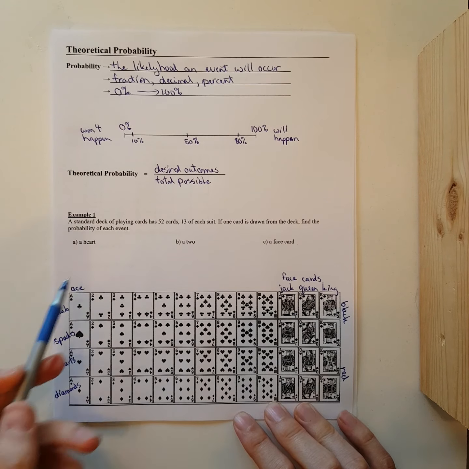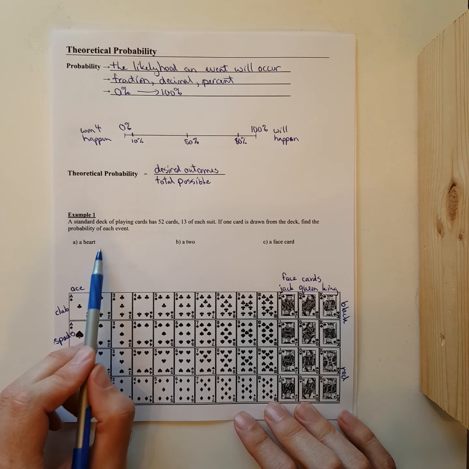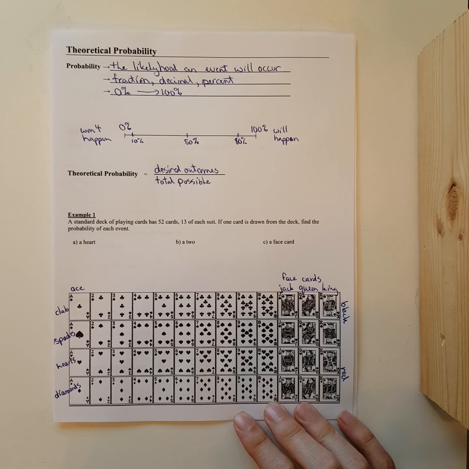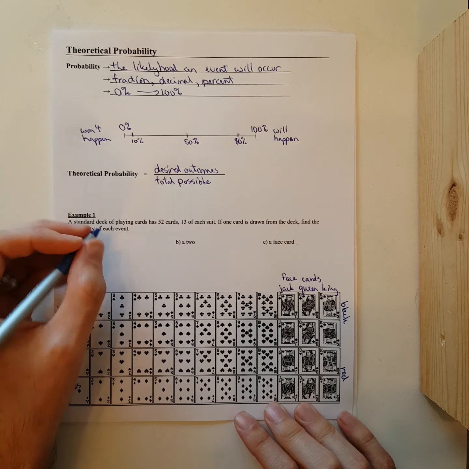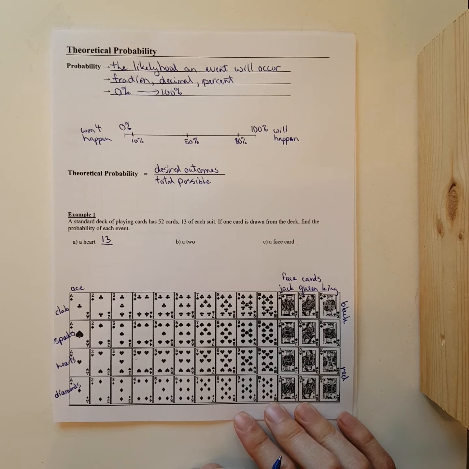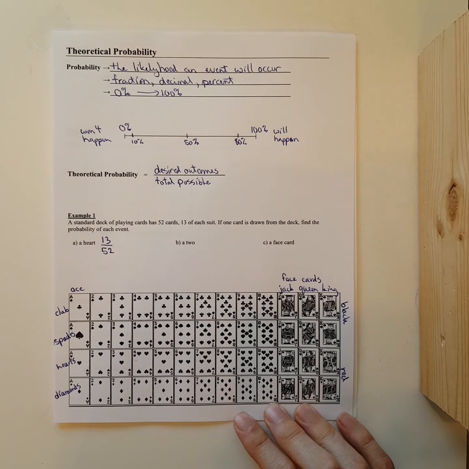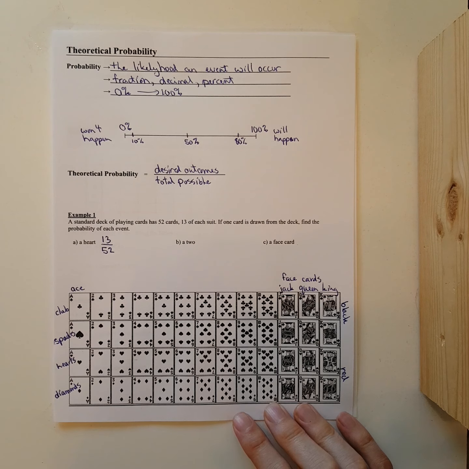So then we can ask questions like this. If I'm going to draw one card from the deck, what's the probability that I will draw a heart? Basically we're looking at the desired outcomes. If I count these up, I have 13 desired outcomes, 13 are hearts. What's the total number of outcomes? There are 52 cards in the deck. So there is my probability, 13 out of 52.